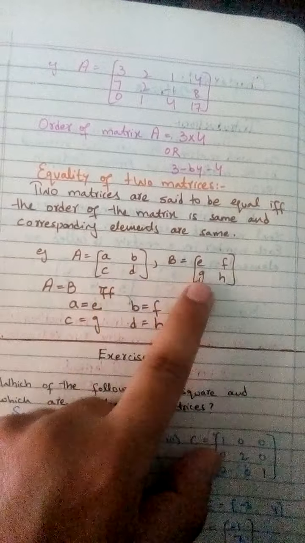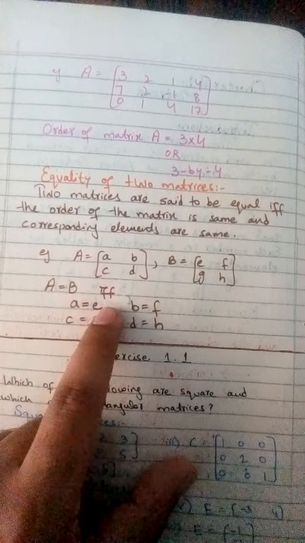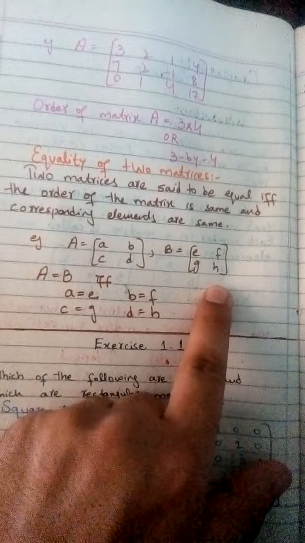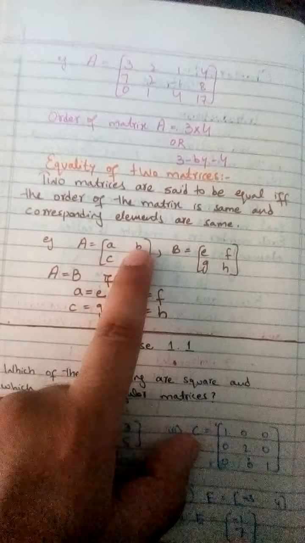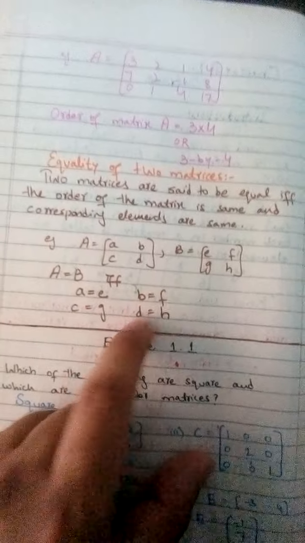Now, these two matrices are the same if and only if the first element is equal to the first element of the second matrix, A equal to E. The second element must be equal to the second element of the second matrix, B equal to F, C is equal to G, D is equal to H.